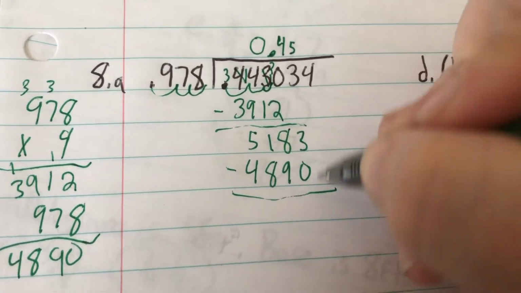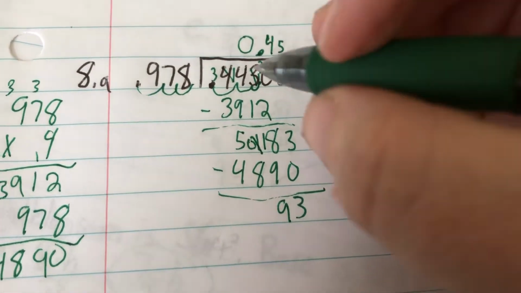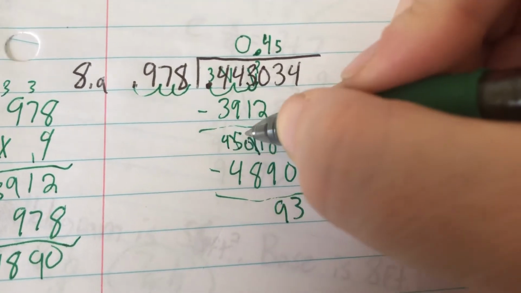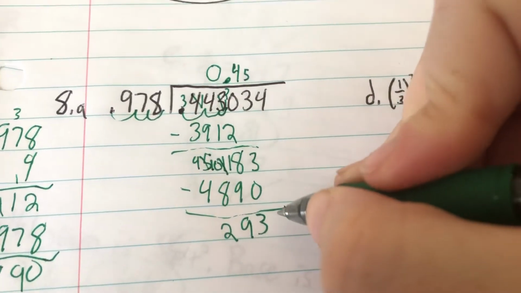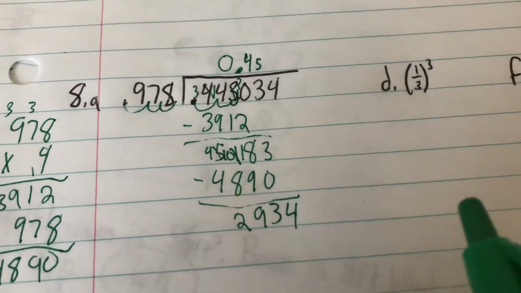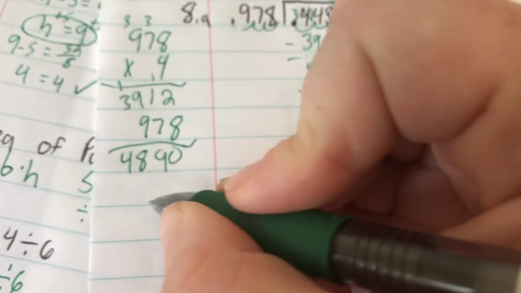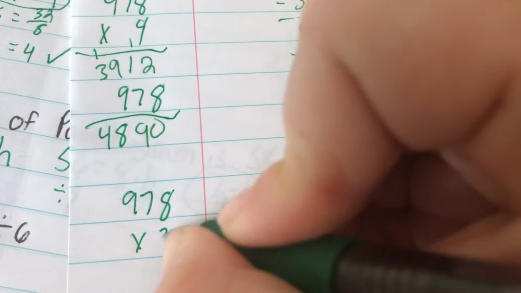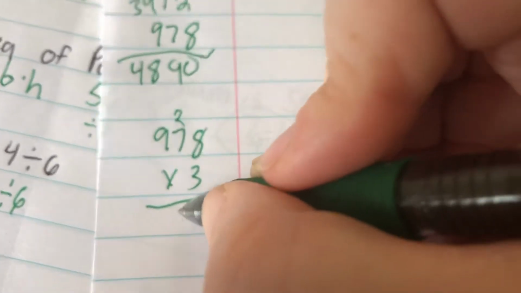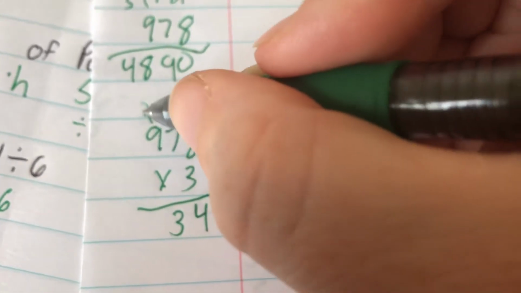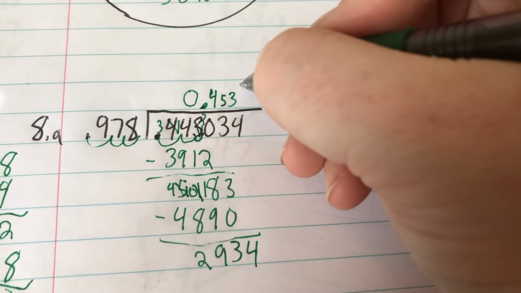4,890. Subtract. I have to borrow, make that a 0. Got an 18. 9. Can't take anything from 0. Got to borrow again. Make that a 10. 10 minus 8 is 2. Okay. Now I need to bring down my 4. I know that 2,900 is almost 3,000. So I'm going to estimate that it goes into it 3 times. So 978 times 3. 8 times 3 is 24. 3 times 7 is 21, 22, 23. 3 times 9 is 27, 28, 29. 2934. My answer is 0.453.